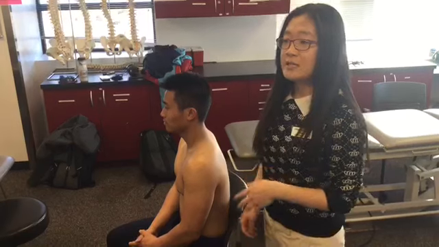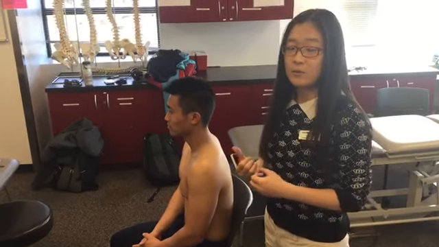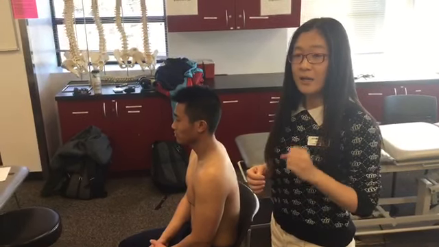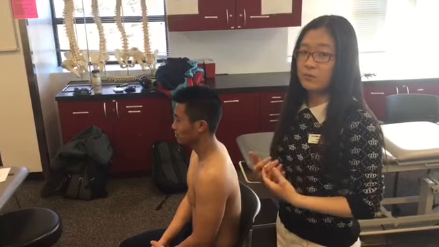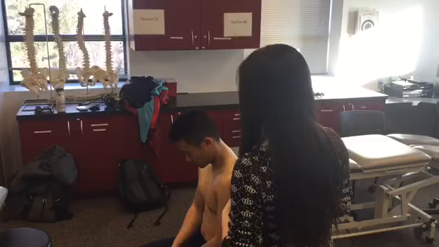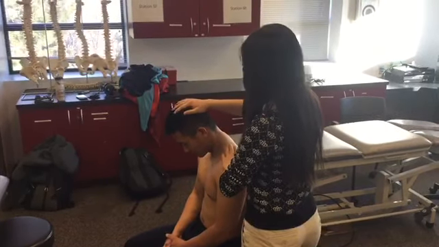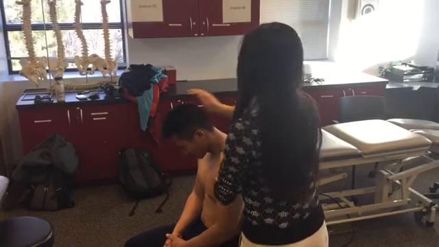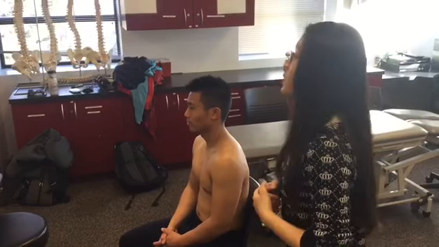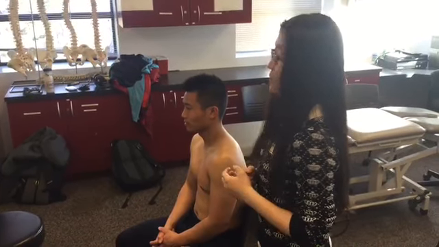Now I'm going to assess his active range of motion to see his comfortable limit of motion, and I'm going to assess the quality and quantity and his willingness to move. James, would you please bring your chin to your chest for me? Any pains? No. I'm going to apply a little bit of pressure in flexion. Any pains? No. Please go back up. The arthrokinematics for flexion is inferior facet of superior vertebrae slide superiorly anteriorly.